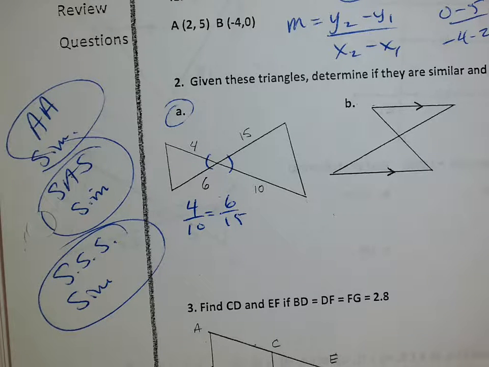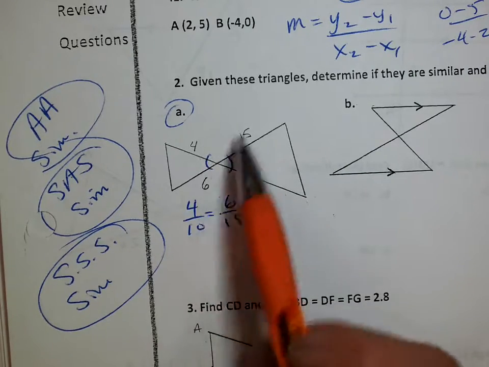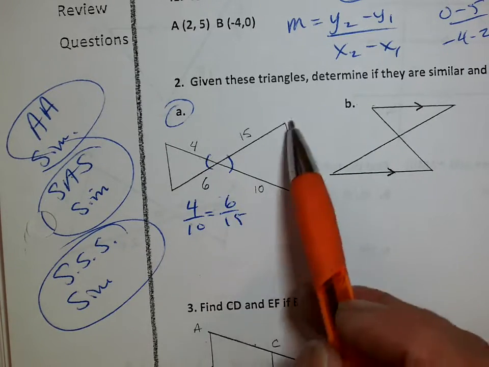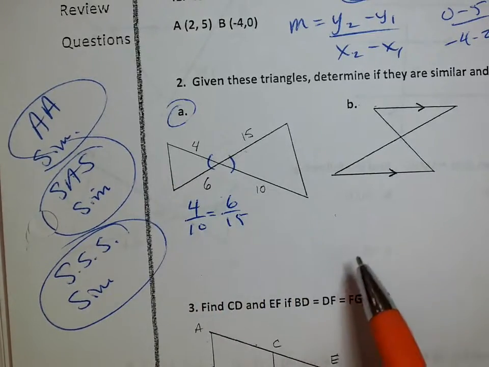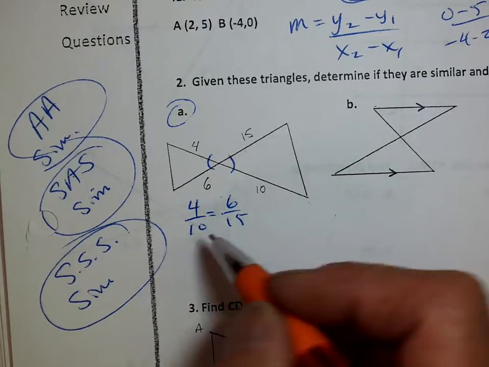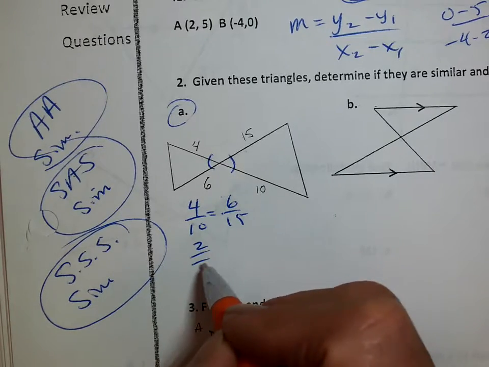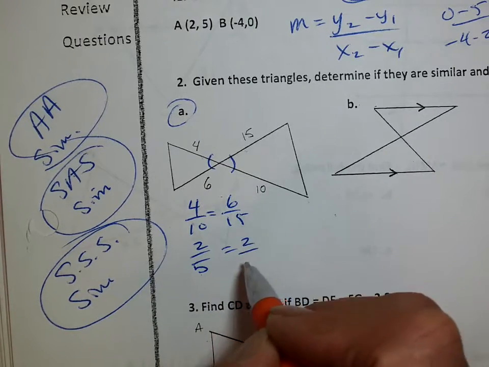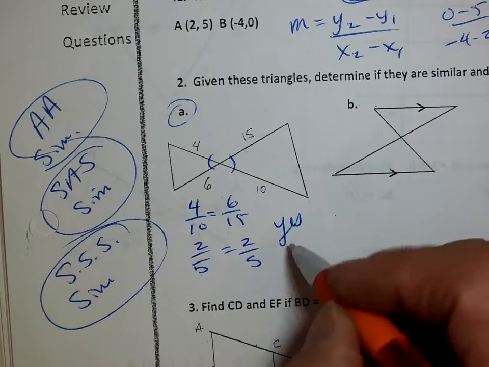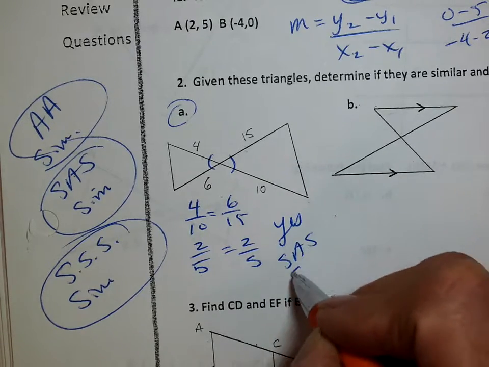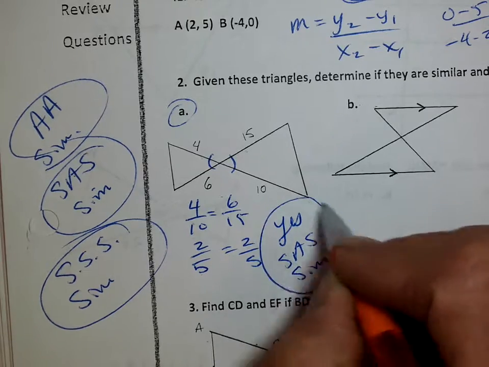Go ahead, Zoe. Why did we do it that way? You can do it another way. Which way did you do it? Why 4 to 15? Did that work? Say it again. No, don't go 4 to 15, because this side does not correspond to this side. This side corresponds to this side. Okay? And so that reduces to 2/5, so we'd say yes by side similarity. That's what I want, okay?